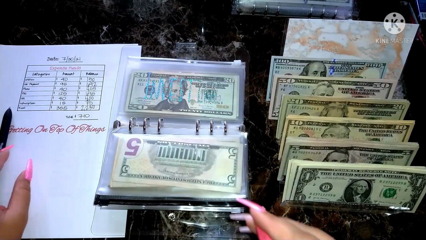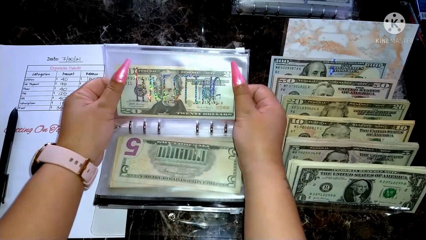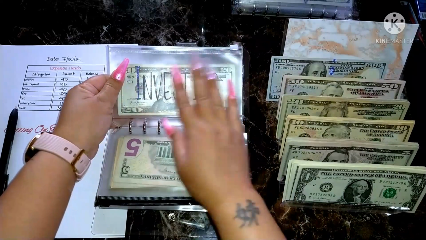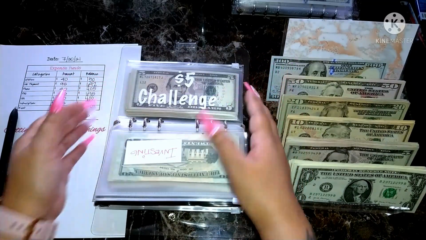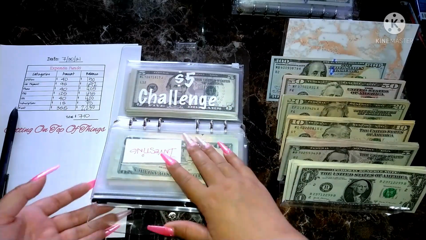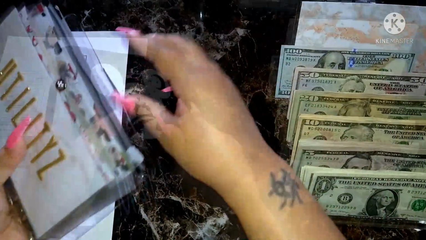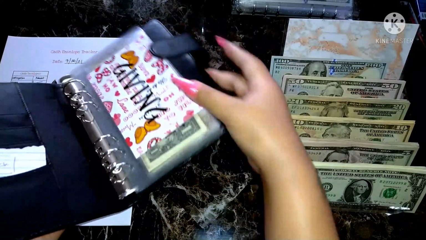So I did make my envelope a little bit more interesting. This is my investing envelope, but you'll see what I do with that. And this is it for my expense binder. Next is our cash envelopes.